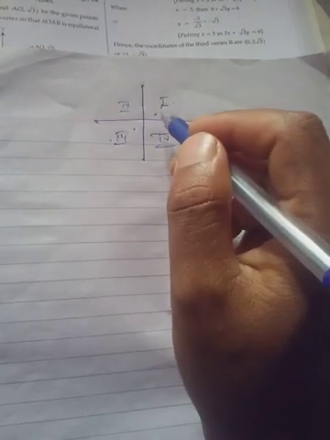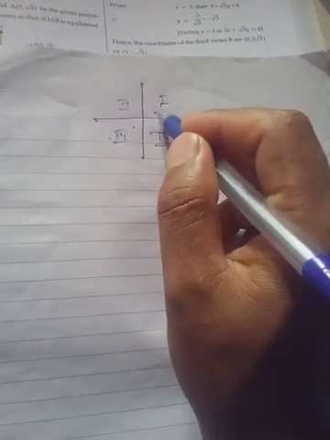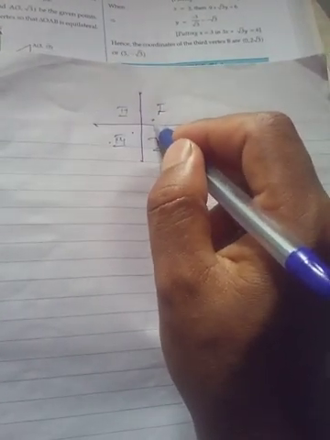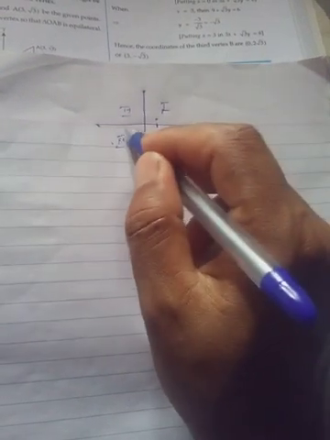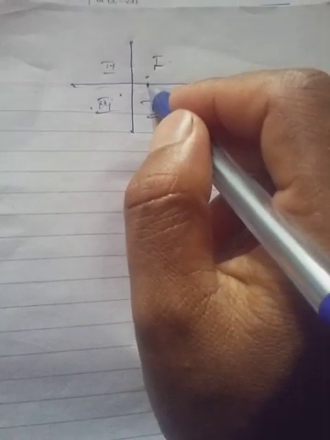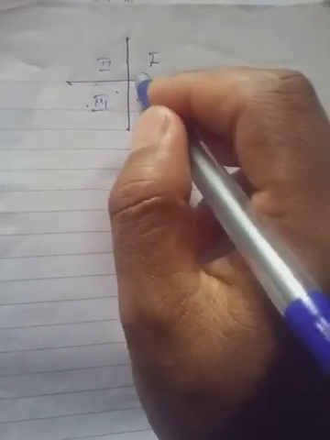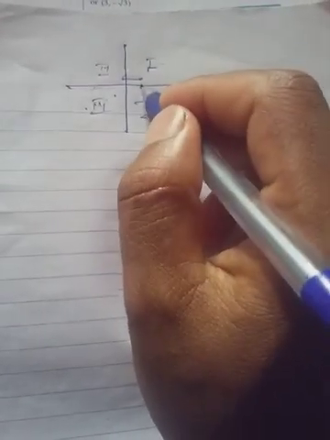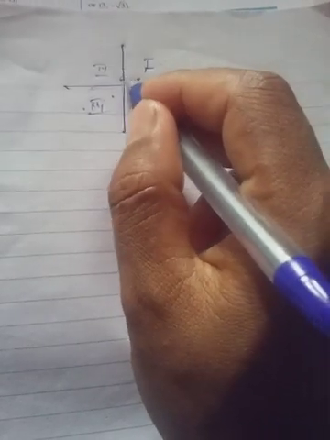So how do we find this point? This point will be made up of the sequences from the x-axis and also from the y-axis. If the x-axis and the y-axis meet here, you will get this point.